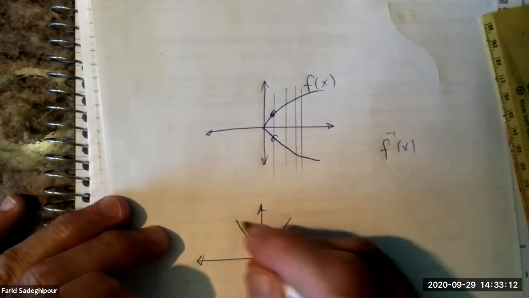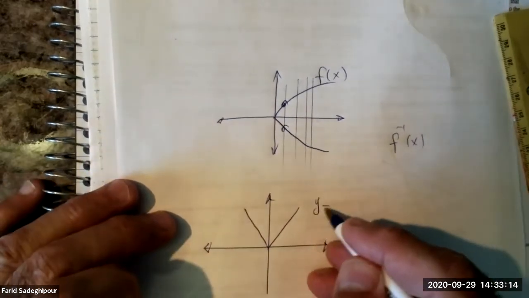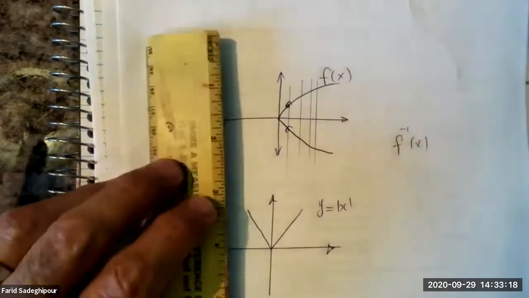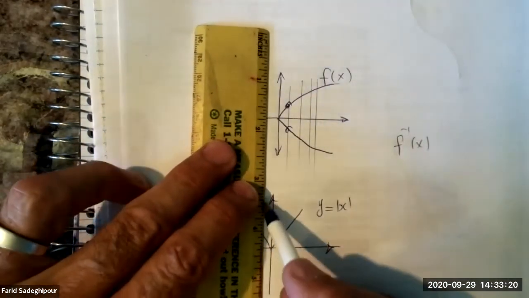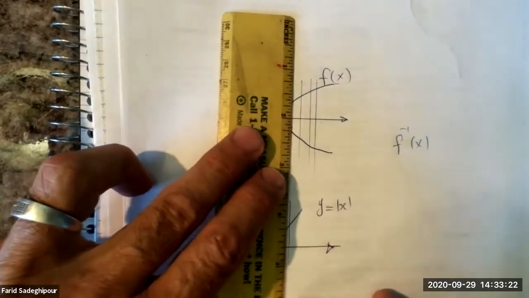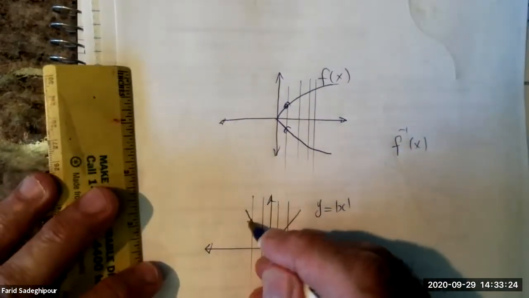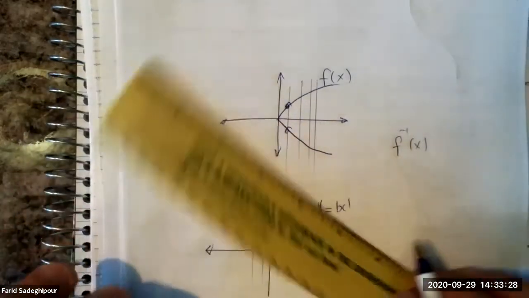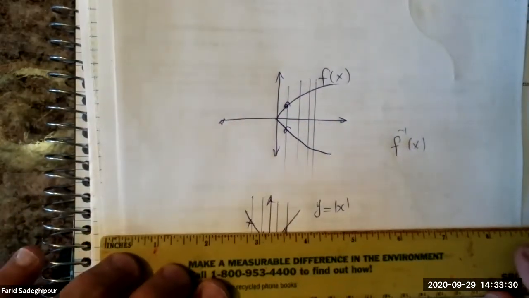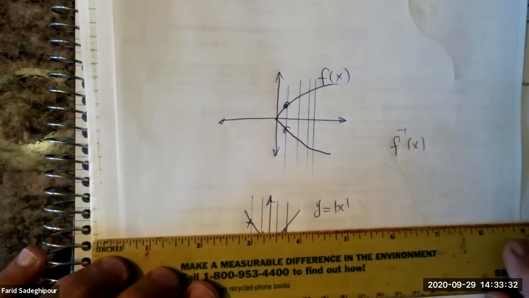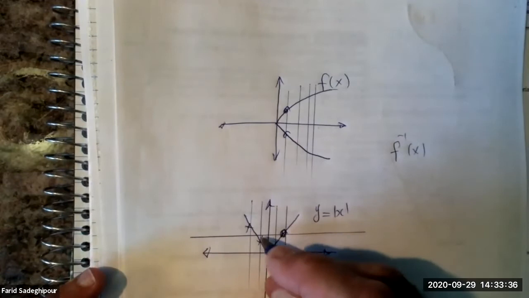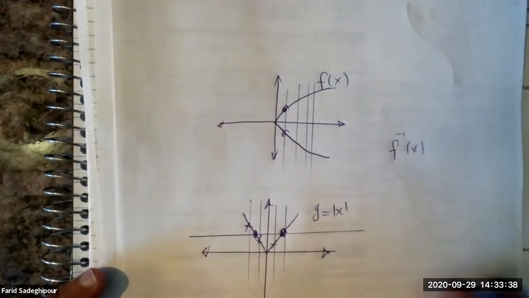This is the graph of y equals the absolute value of x. It passed the vertical test because it intersects at only one point. But it failed the horizontal test. See, if you go horizontally, it intersects at more than one point. So it's not a one-to-one function.